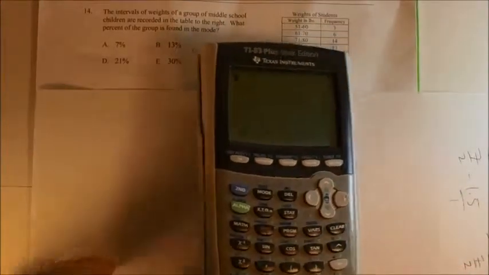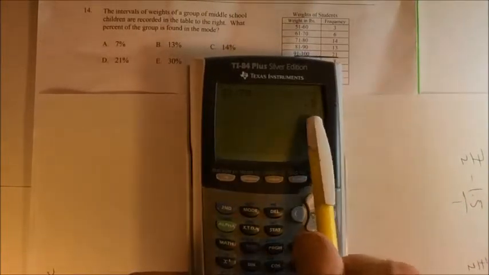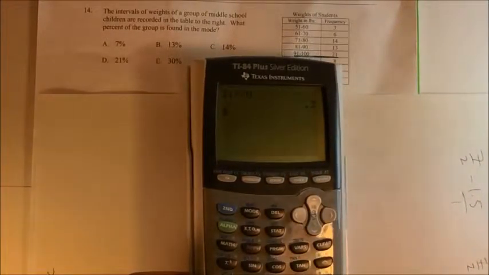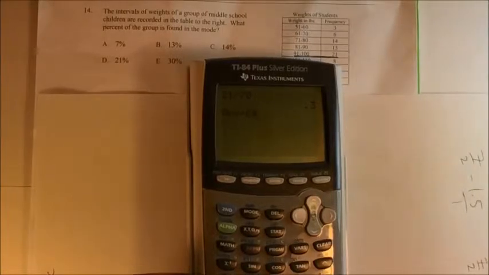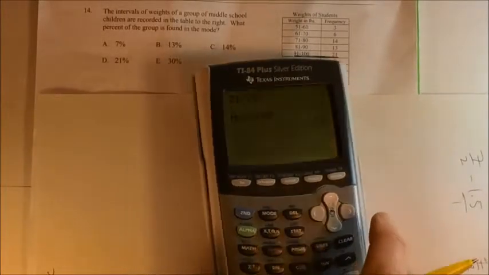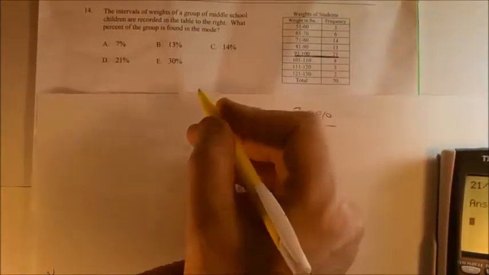So 21 divided by 70 is 0.3. To get into percent, remember cent: there's 100 cents in a dollar, 100 years in a century. That cent means of 100. So 0.3 times 100 gives me 30. So this is 30%. So that is E.